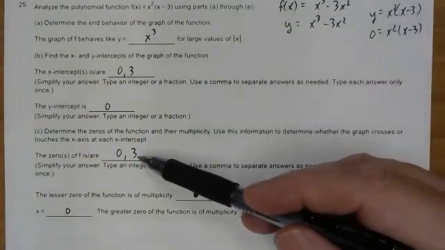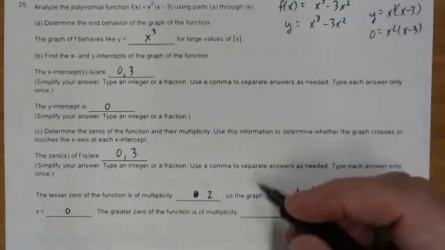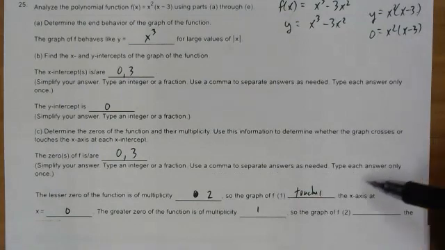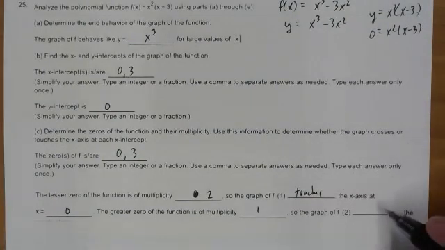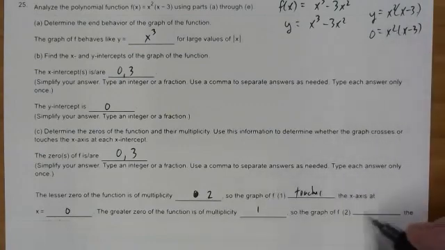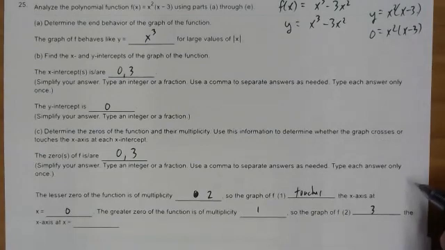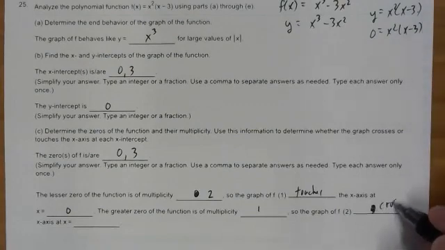The greater zero, which is the 3, has a multiplicity now. The 3 comes from this factor, and if you look at this parenthesis, the exponent is just 1, so the multiplicity is 1. So since the exponent's 1, the graph of f crosses the x-axis at x equals 3.